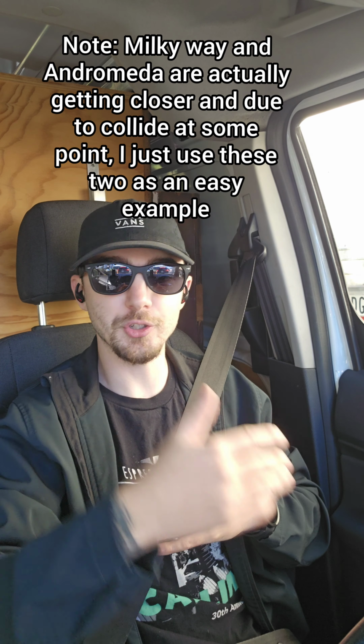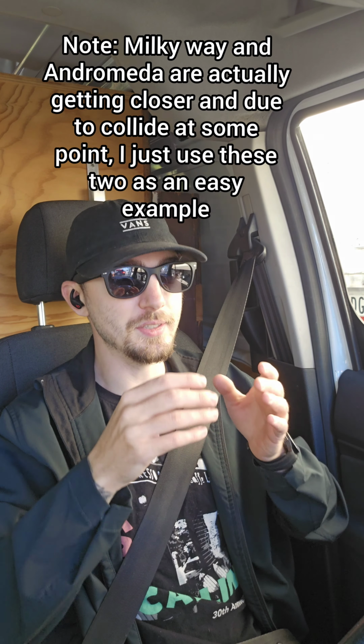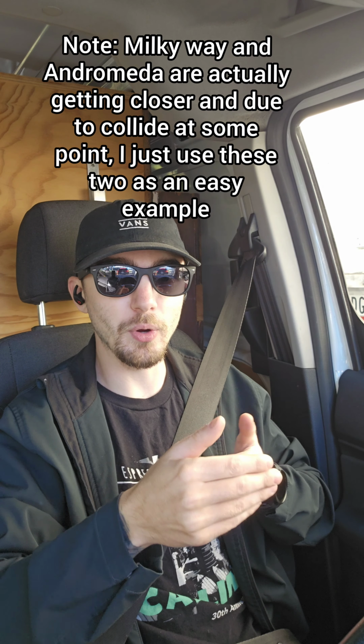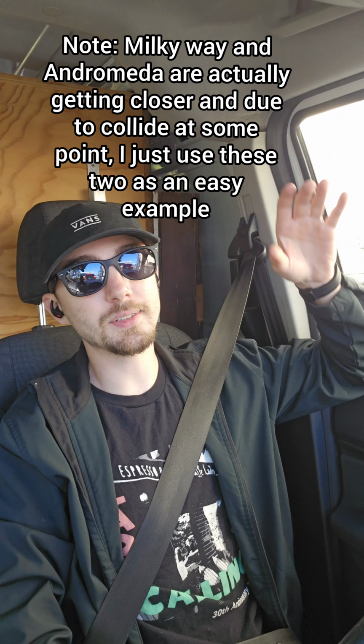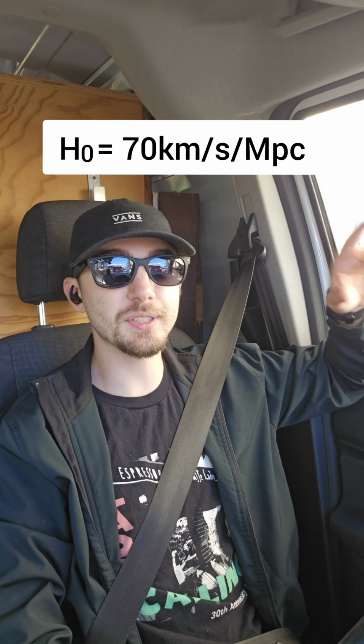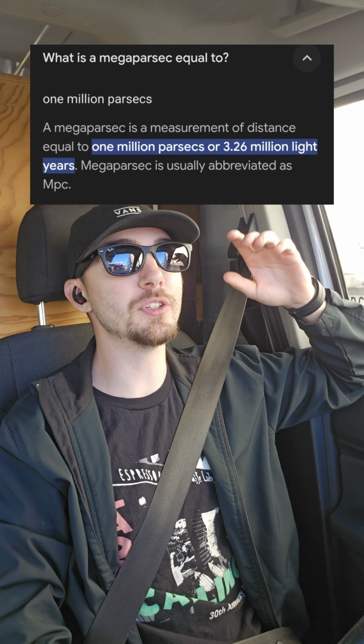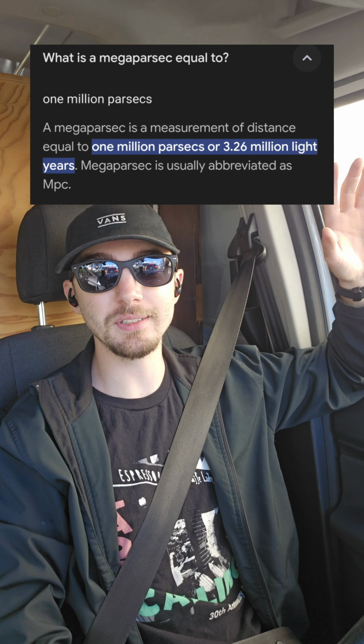Galaxy A, Galaxy B, right? Let's do Milky Way galaxy, Andromeda galaxy. How fast is the space in between them expanding away from each other? Hubble's constant is denoted as 70 kilometers per second per megaparsec. What is a megaparsec, you might ask? A megaparsec is 3.26 million light years of distance, right? So it's just a big distance.